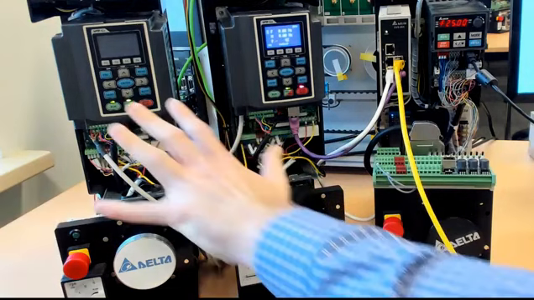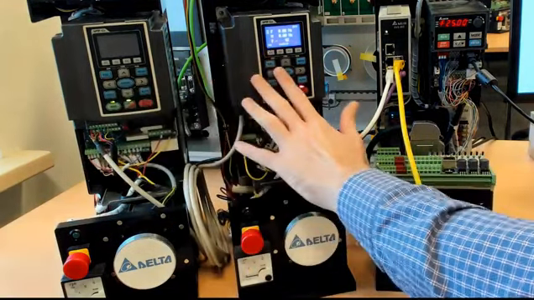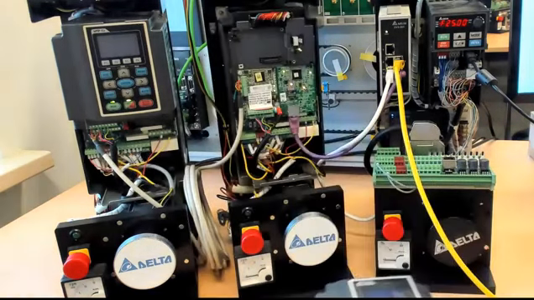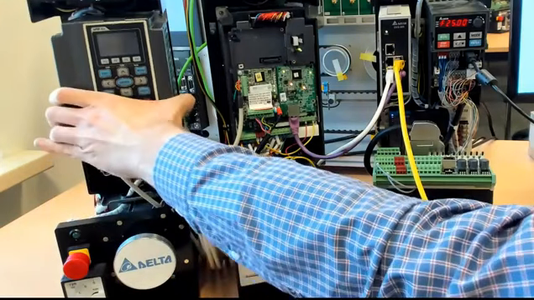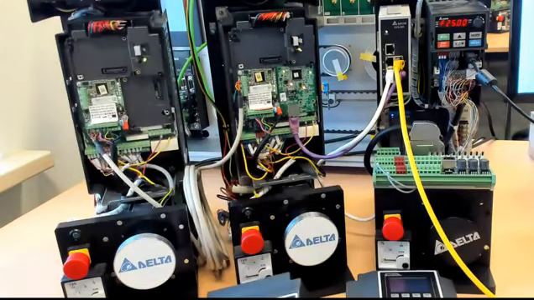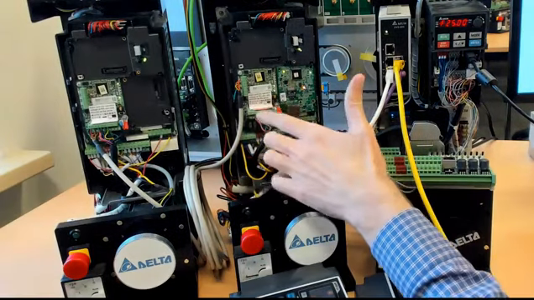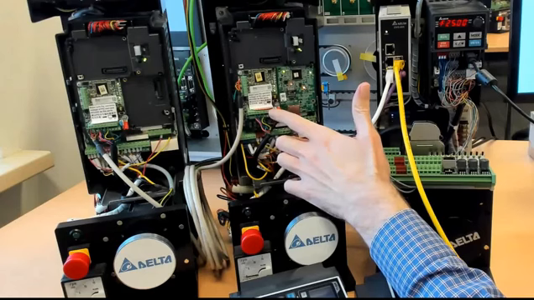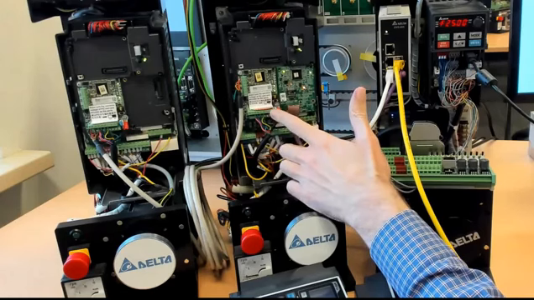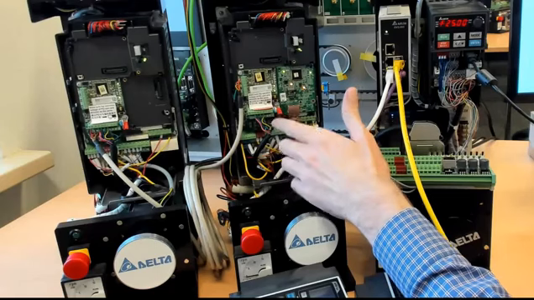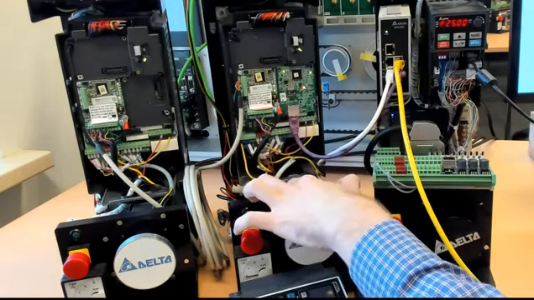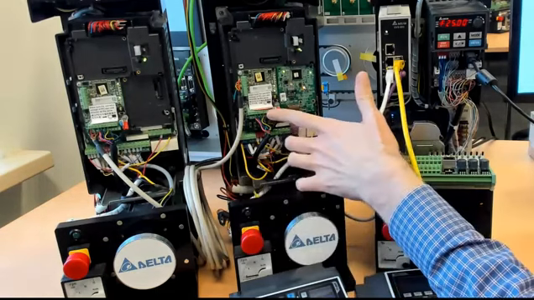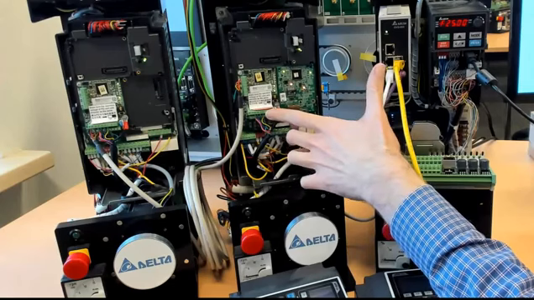So hopefully everyone can see my configuration right here. I have two C2000 drives. Both of them have a PG card connected. On a standard PG card, you normally have the PG1 terminals, which are the terminals on which you input your encoder signals from the motor side. With these signals, the drive runs in field-oriented control.